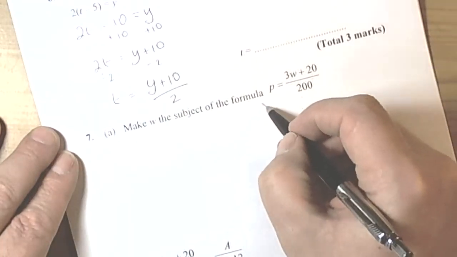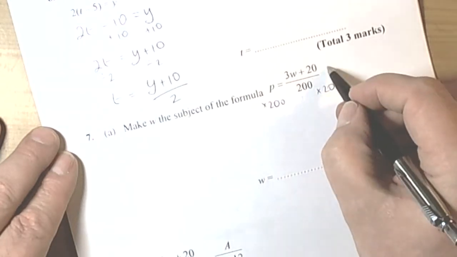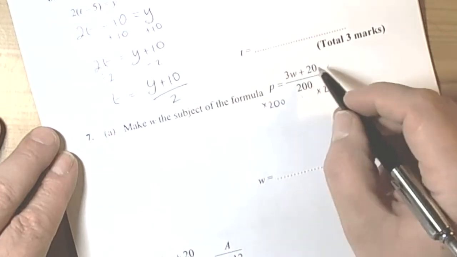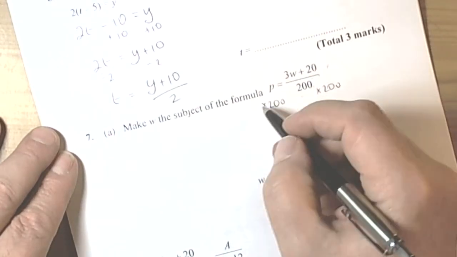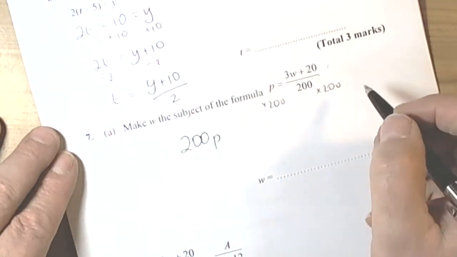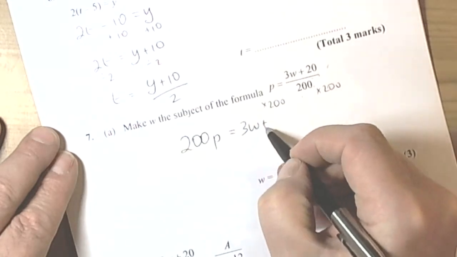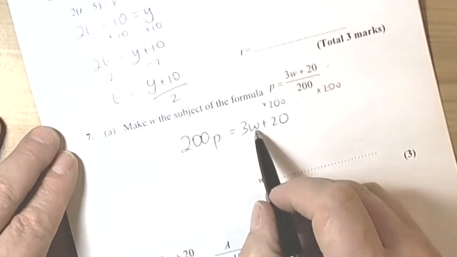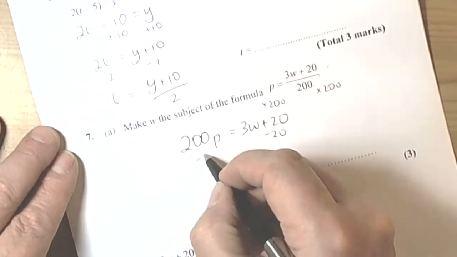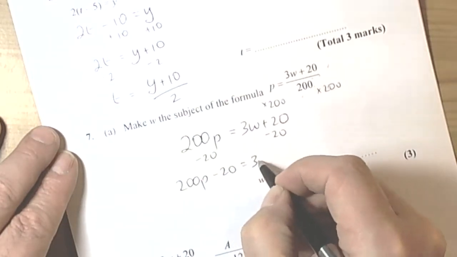So I'm going to times both sides by 200, because then I'll end up with 200 over 200, which is 1, which will just leave me 1 of the 3w plus 20 here. Do the same to both sides to make it fair. So we have 200p, timesing means put them together, and that equals 3w plus 20. And again, we're back to the classic, we've got a plus 20 to move, so minus 20 from both sides. So we end up with 200p minus 20 equals 3w.